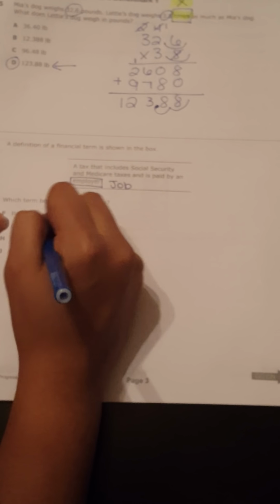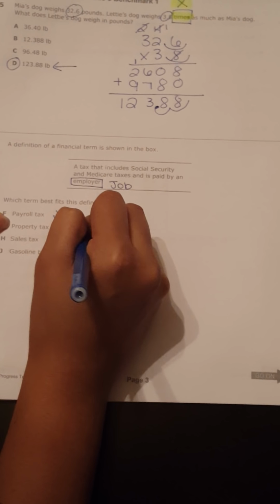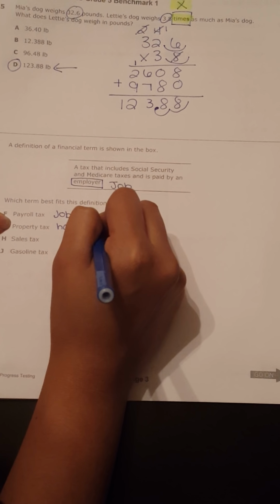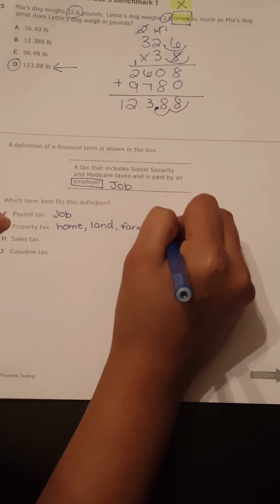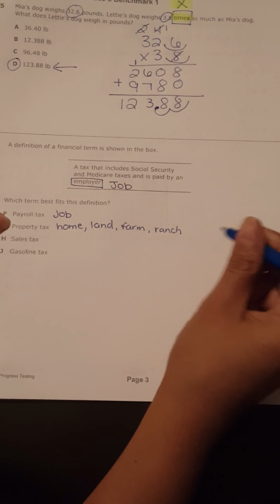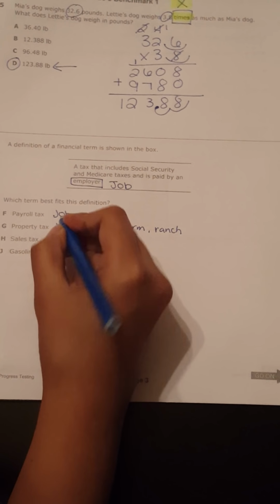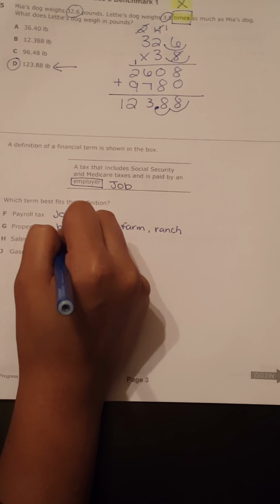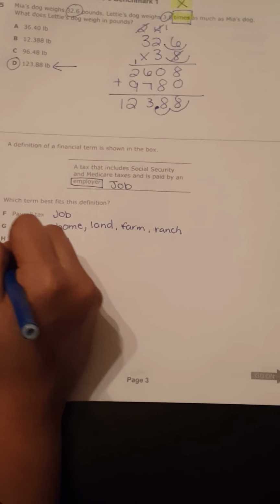Property tax. That would be taxes that I pay in my home. Or if I just have a plot of land. Or if I have a farm. Or a ranch. Anything that has to do with having a piece of land would be property tax. Sales tax is taxes on things that we buy. And gasoline tax does not exist.